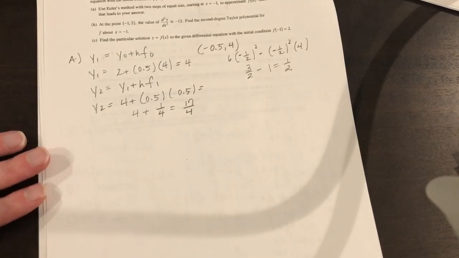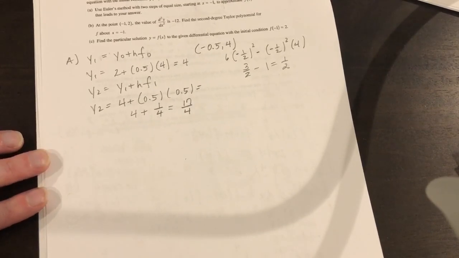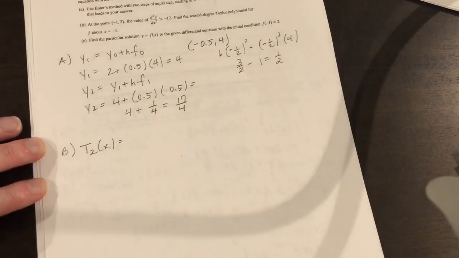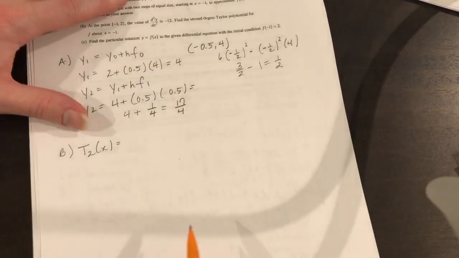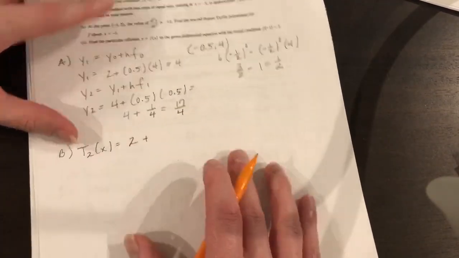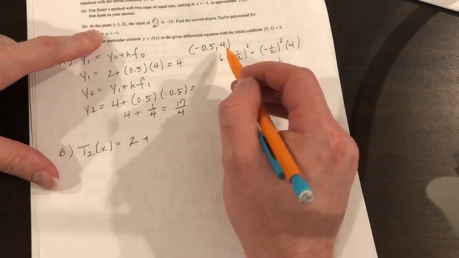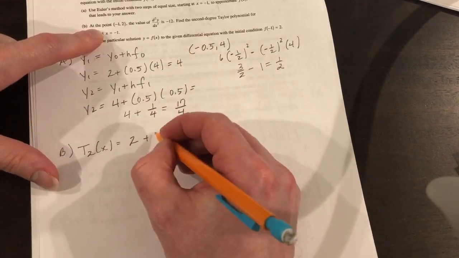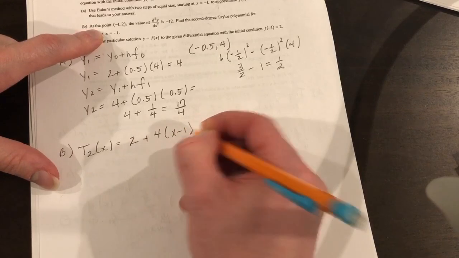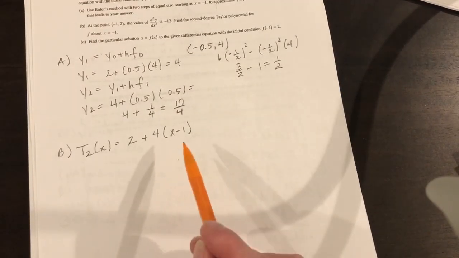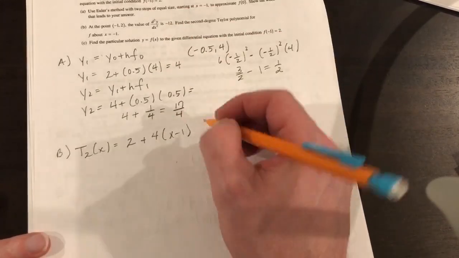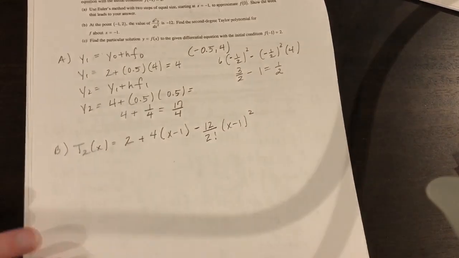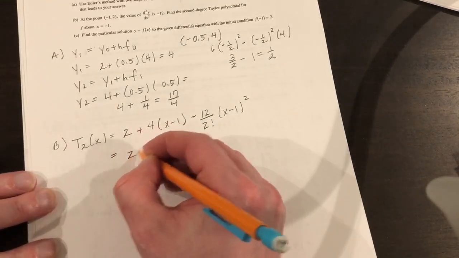Okay, part B, it says I want to write a second degree Taylor polynomial for f. Okay, so we do at x is equal to 1. So f of negative 1 is 2. My first derivative I found right here. So your first derivative when I plug in that point was 4 times x minus 1. So remember, when it's not centered about 0, I have to do my x minus c. And it says the second derivative is negative 12 over 2 factorial times x minus 1 squared. Now you can leave it like that or you can simplify it. This is easy to simplify, so.